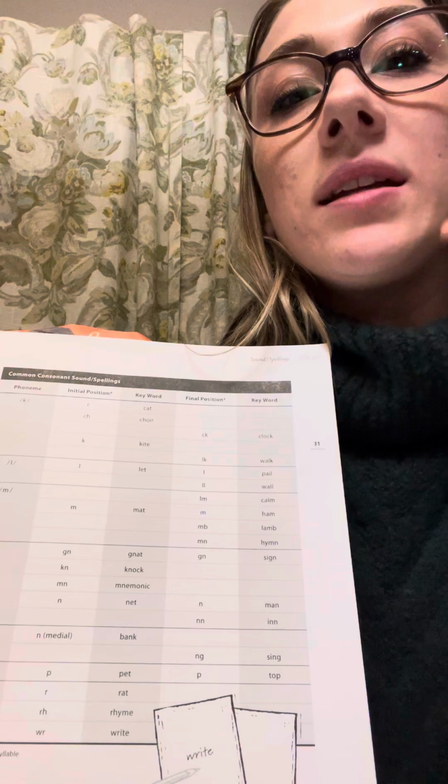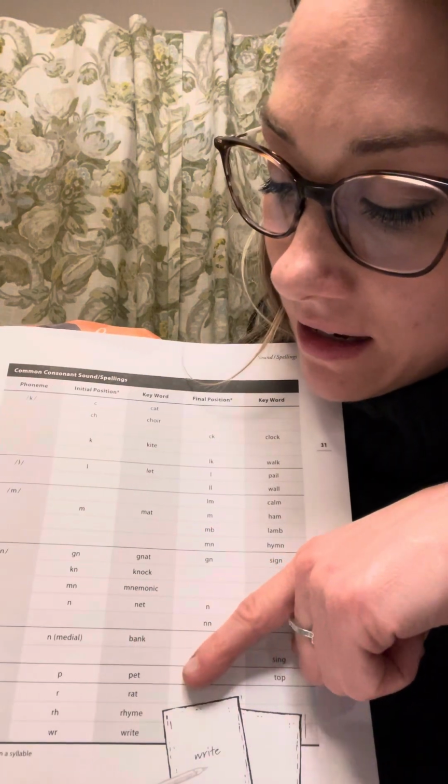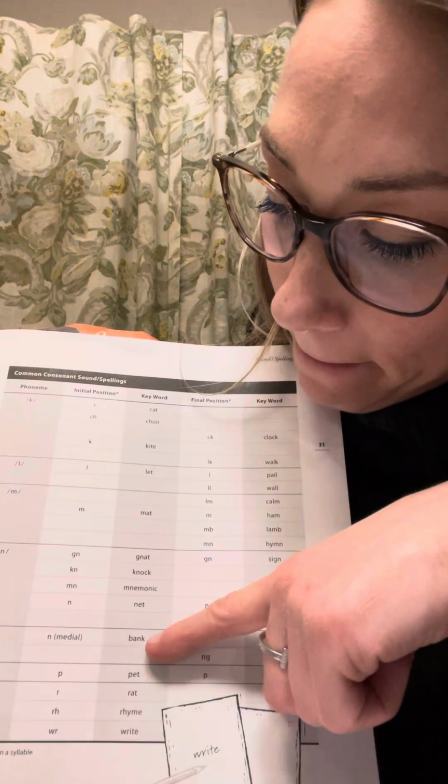For ng, I'm using inside my throat. My tongue kind of stays pulled back. So like sing, bank.